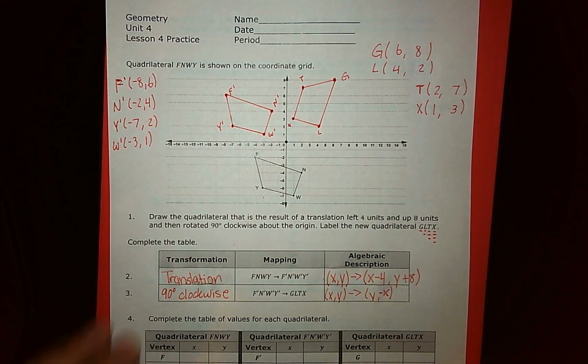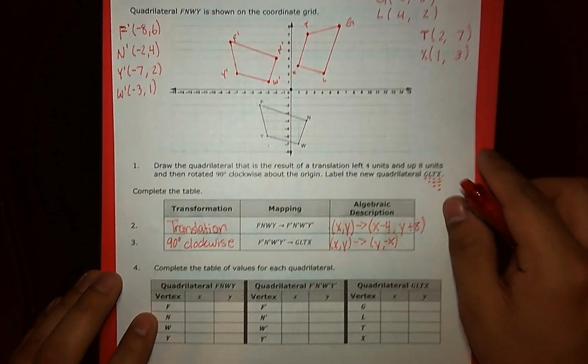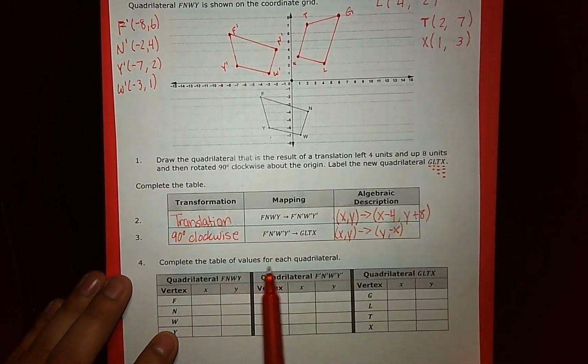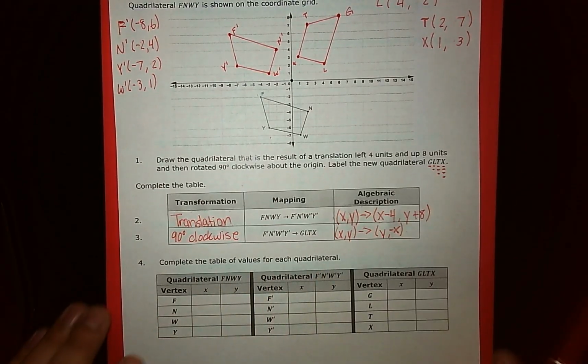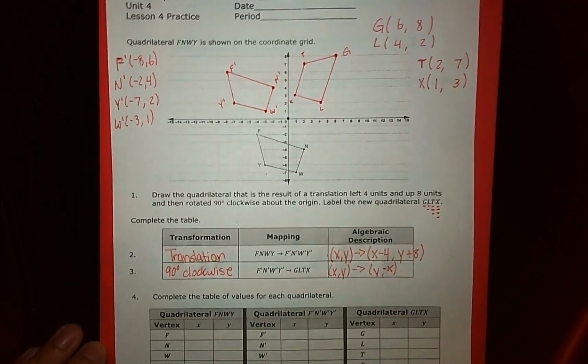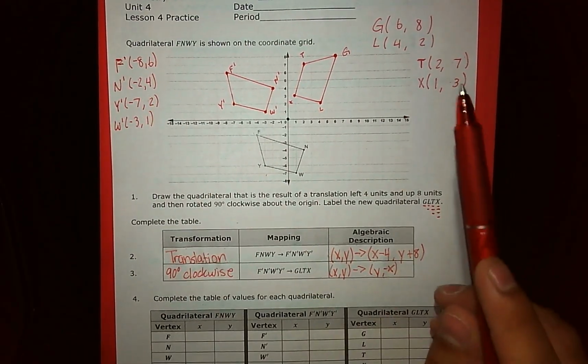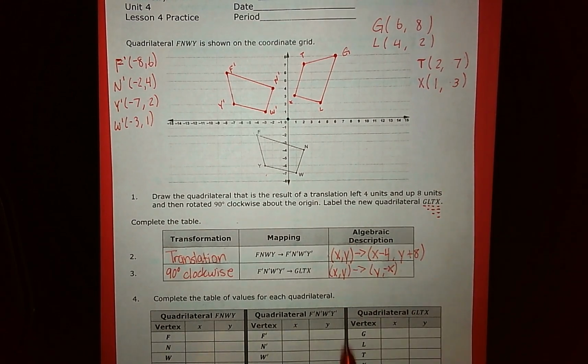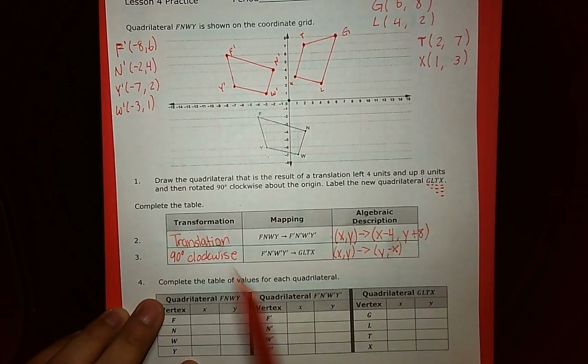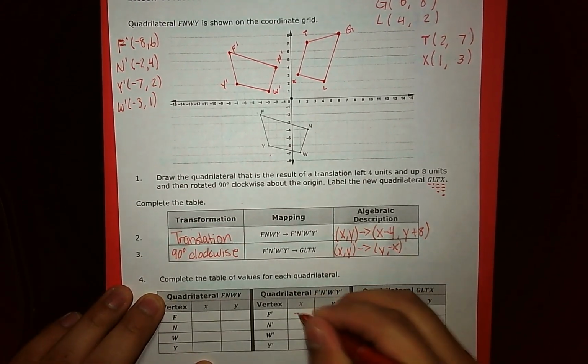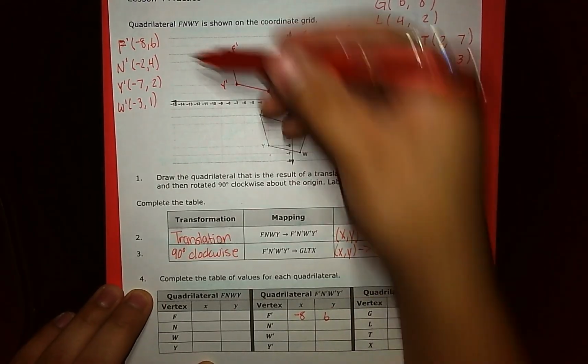Alrighty, let's move on to number 4. It says complete the table of values for each quadrilateral. And oh look, I guess we kind of time traveled there. It looks like we already did these ones. So I'm just going to fill in then. We knew F prime was at -8, 6.